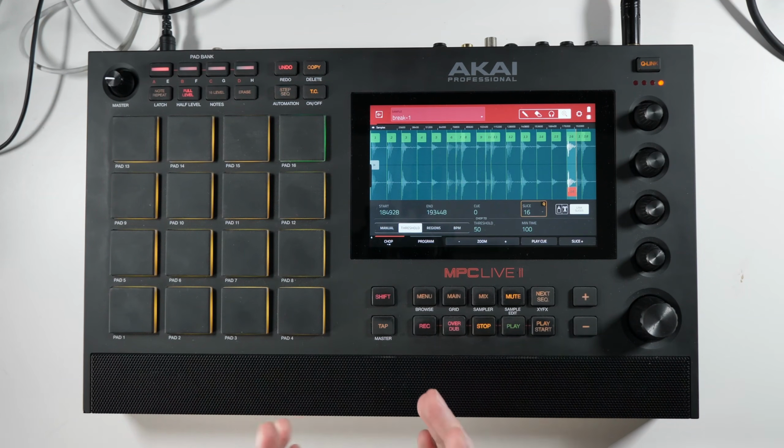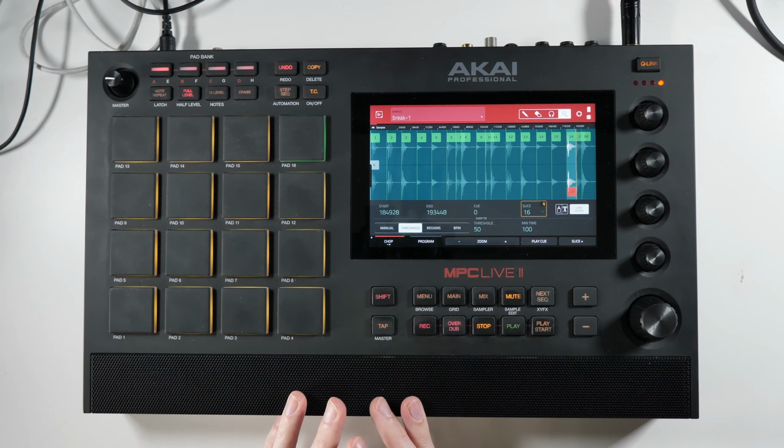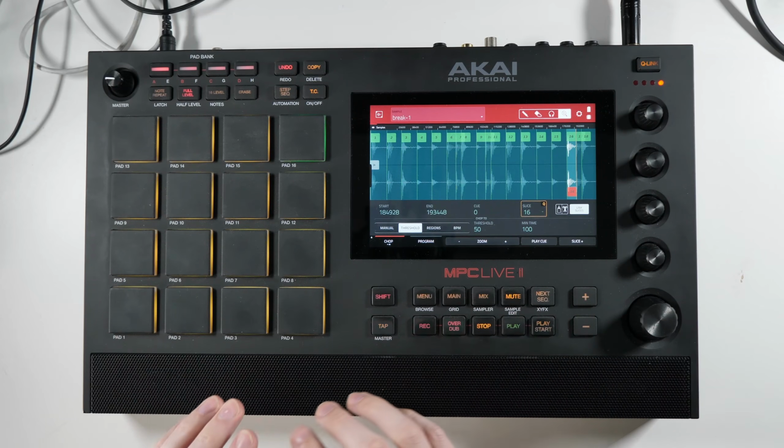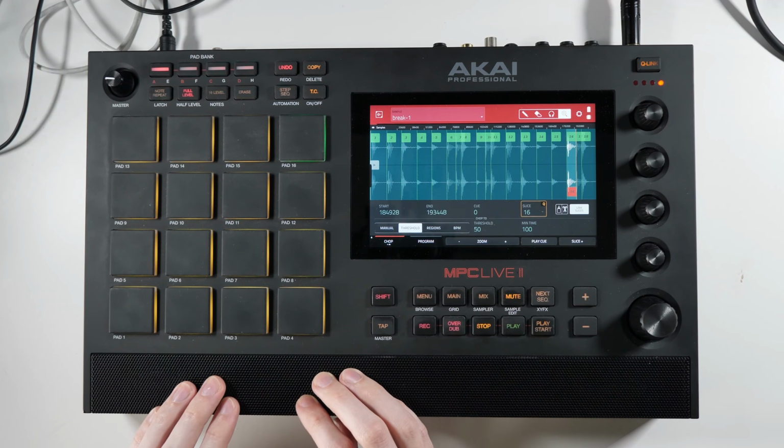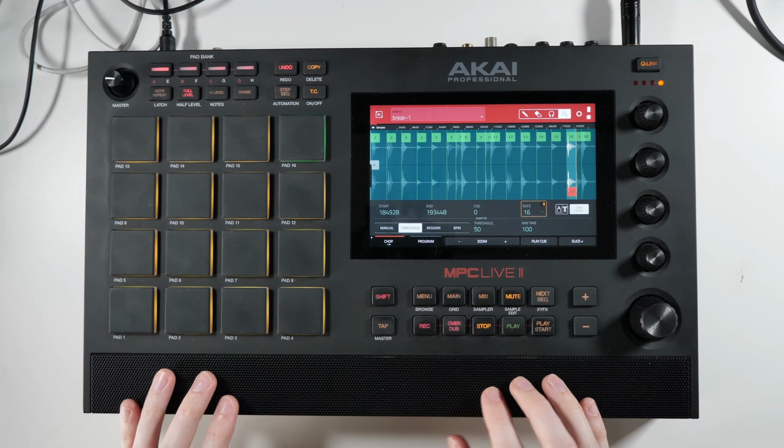We can hear there that the MPC has done an incredible job of finding those one-shots in those breaks, and now all we have to do is a little bit of tweaking, and then we can extract the ones that we want and add them to our own program.